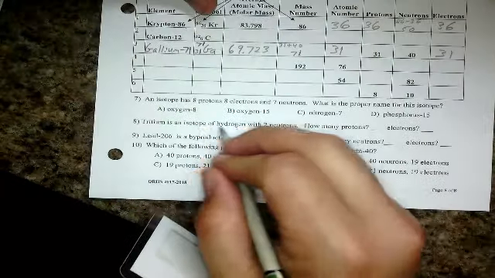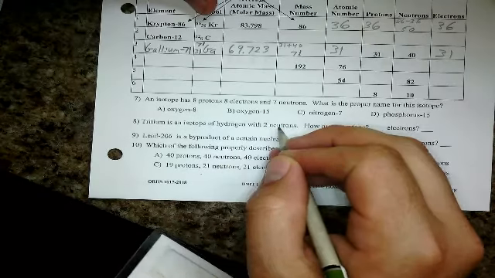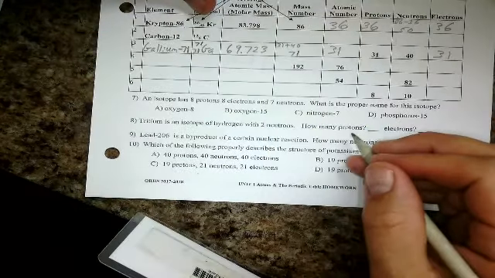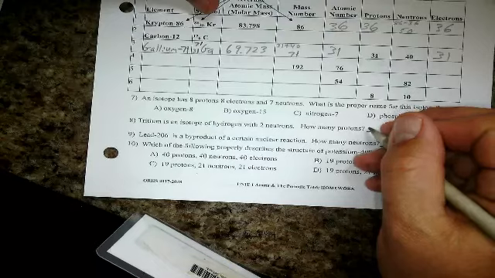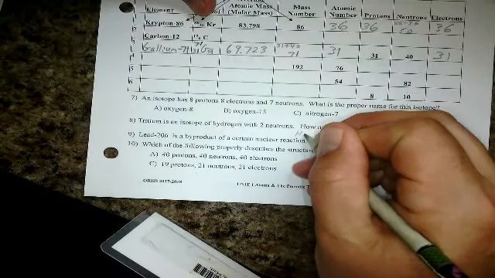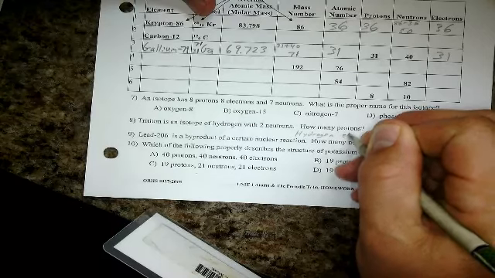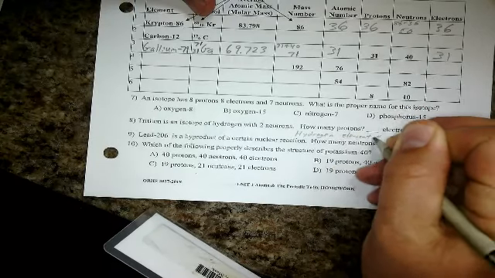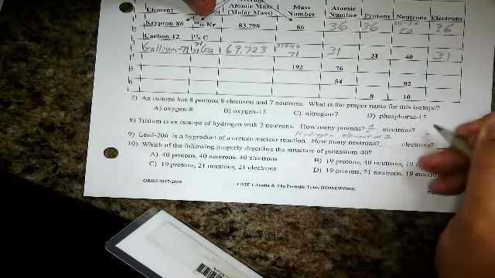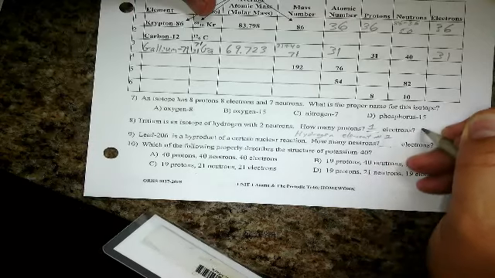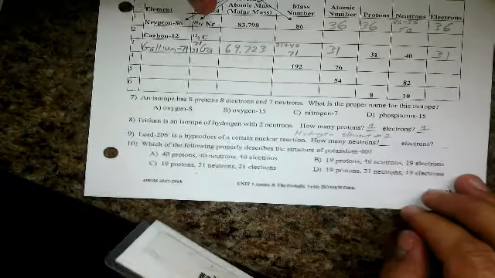So tritium is an isotope of hydrogen with 2 neutrons. How many protons? Well, remember, what element is hydrogen? Hydrogen is element number 1. So it has 1 proton. Remember, because it's neutral, it has 1 electron.